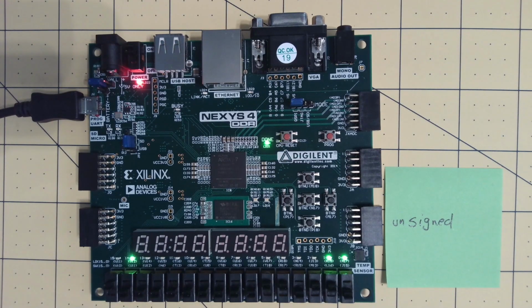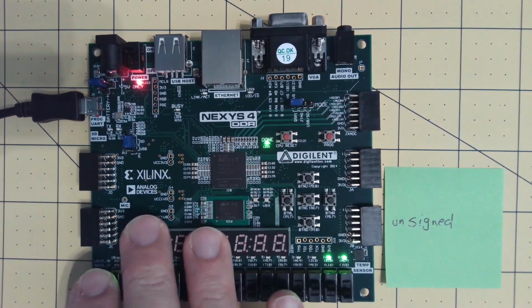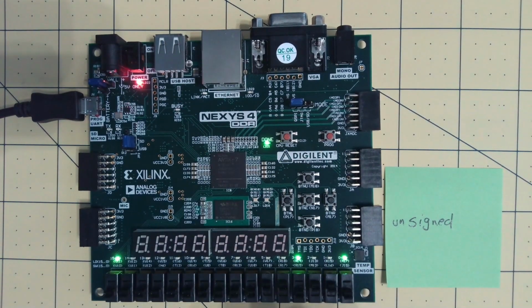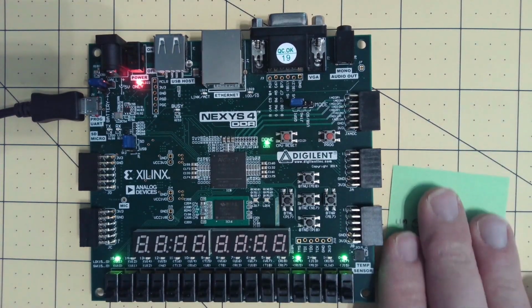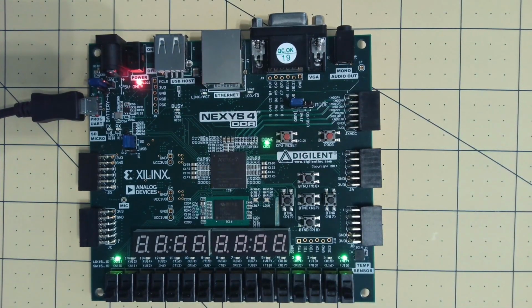Now let's do the same exact thing. The switches are almost exactly the same. The numbers are still a 6 and a 3. Now I'm doing addition. In the unsigned case, the answer was 9, and I had an overflow. But now what I'm going to do is say, okay, let's consider them as signed.